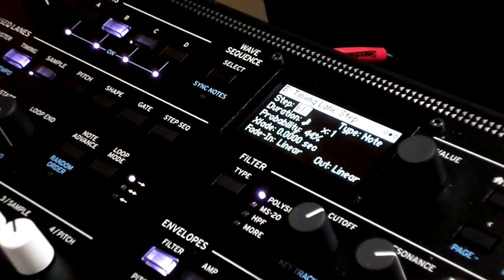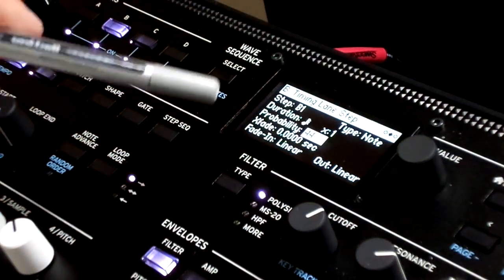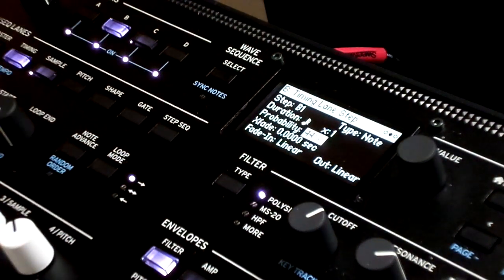Now, let's use the right arrow, and let's highlight the probability, which is 44. You'll see it's 44%, which means that B1, that step, will only occur 44% of the time. That's why sometimes we see it light up, sometimes we don't, because it's not always firing. So that mystery is solved. We could turn that up to 100 and it would always fire, but it's much more interesting this way.